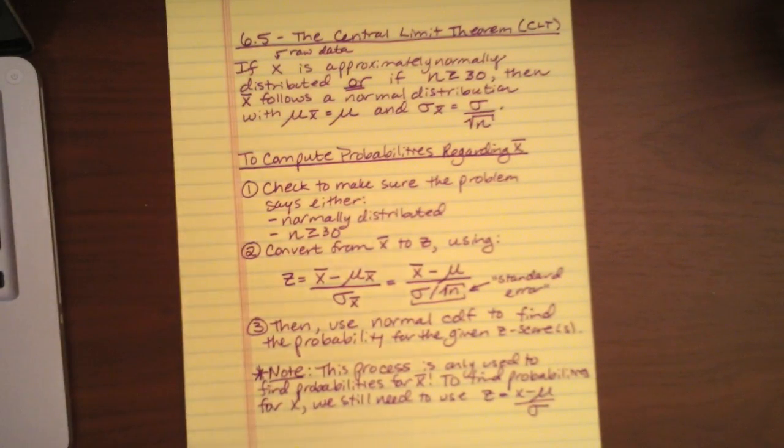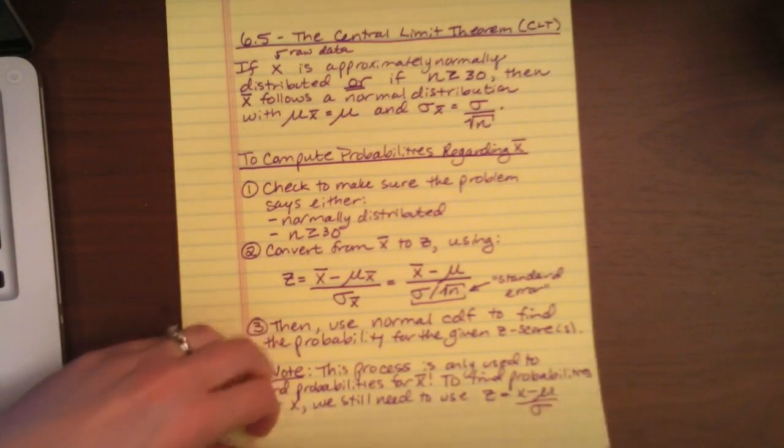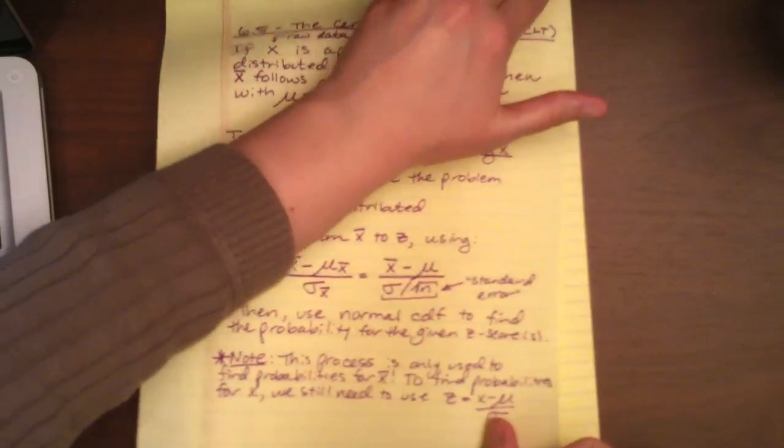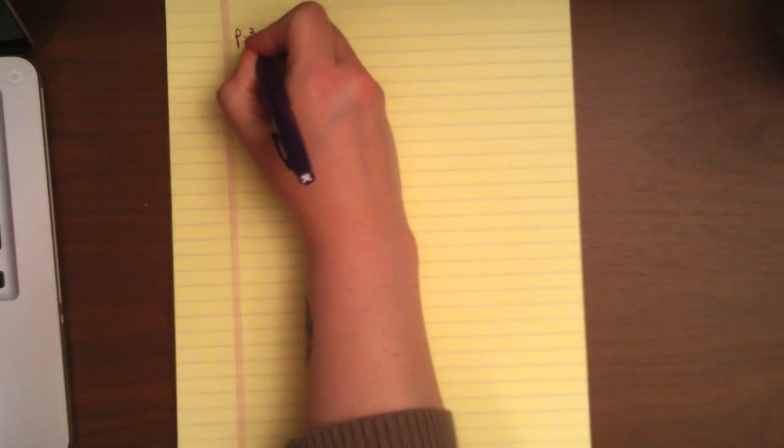So what I want us to take a look at as an example is from page 305, number 16. It's looking at some data regarding white blood cells. It says, let x be a random variable that represents white blood cell count per cubic milliliter of whole blood.